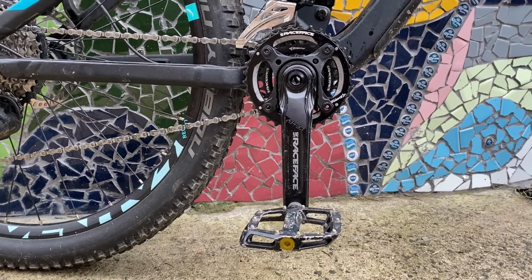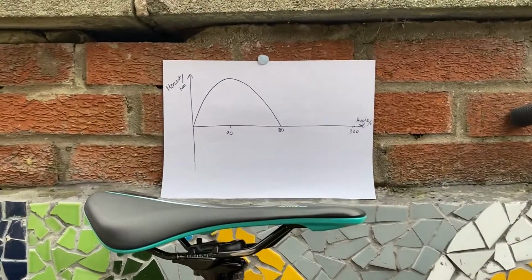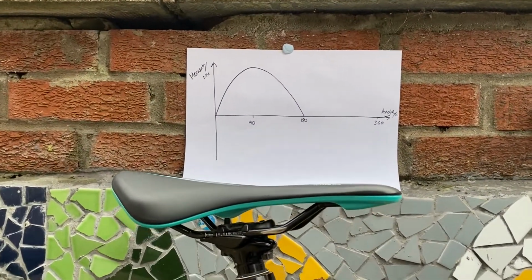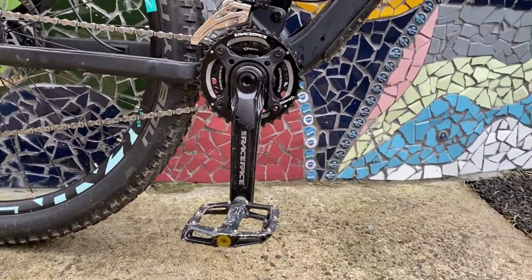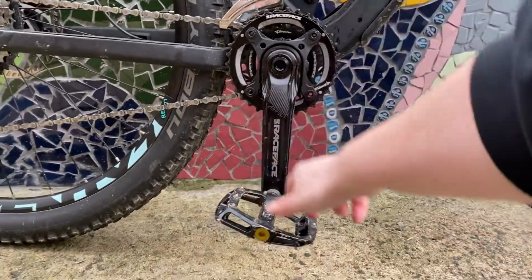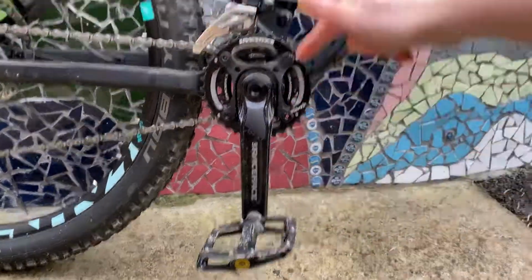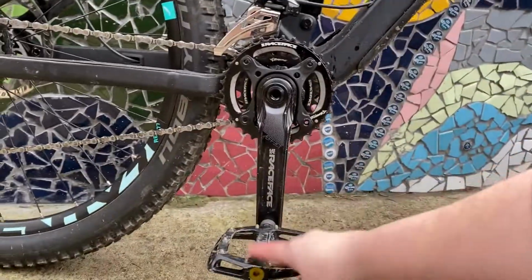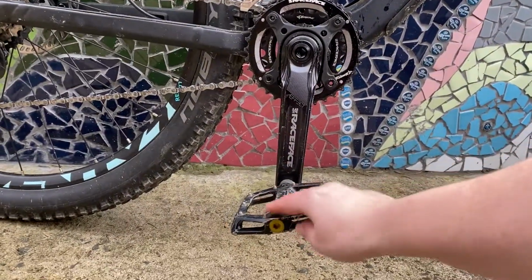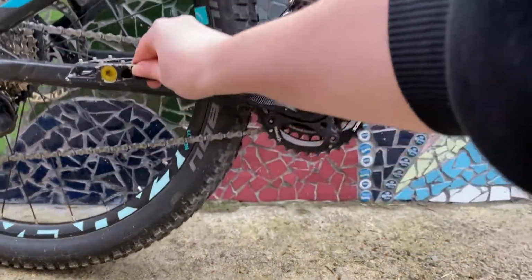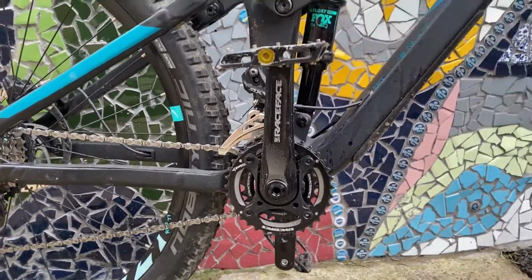Now, from 180 to 360, it kind of looks like they've stopped drawing the graph, but they have. It's just that the moment is 0 the entire time, because your foot on the way up is not applying force. The other foot is applying a force, but this is only talking about the moment that's being created by this one. So on its way up, there's no force, so there's no moment.